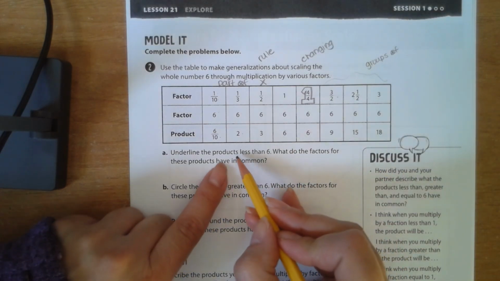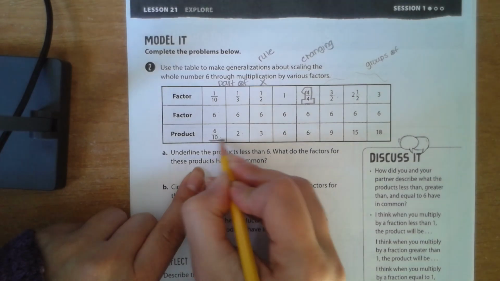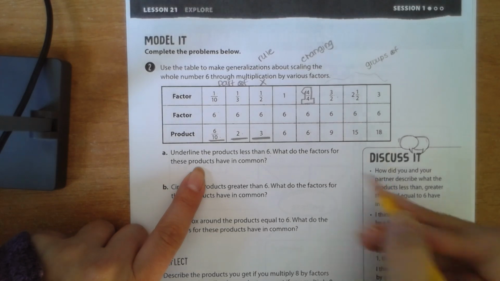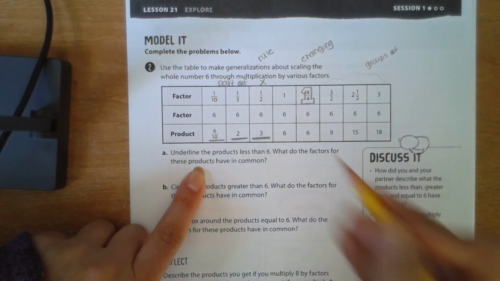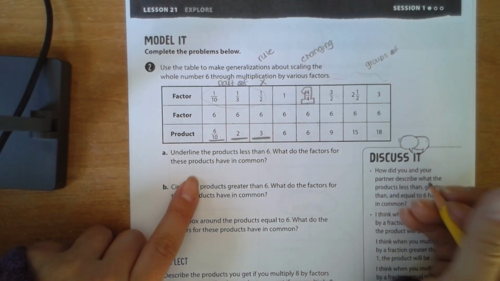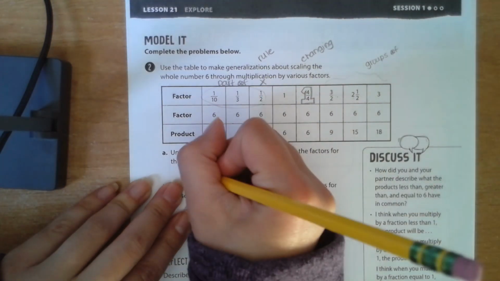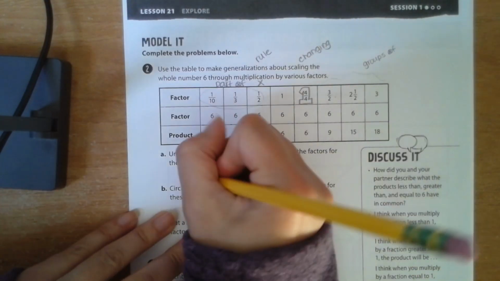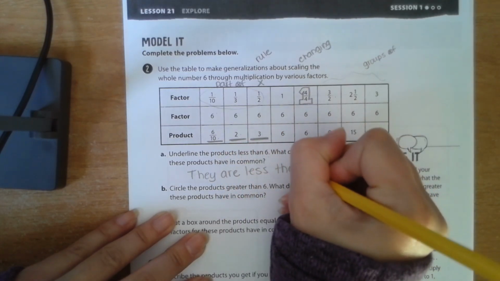All right, now we can answer these questions. A, underline the products less than 6. Here's the product. This is less than 6. This is less than 6. This is less than 6. Done. What do the factors for these products have in common? So what do all of these things have in common? Do you know? They are less than 1. I guess I should use a complete sentence. They are less than 1.